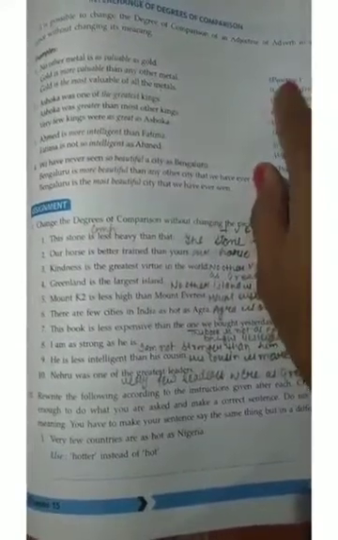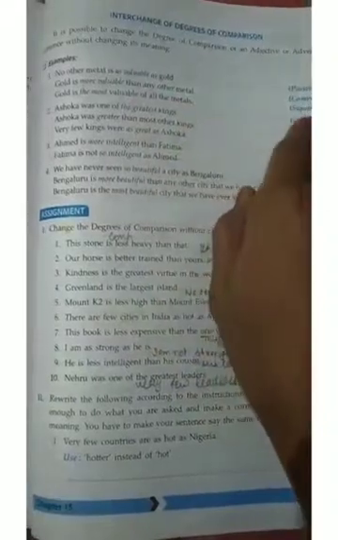As I told you, as we can use for positive also. Gold is more valuable than any other metal, means we are comparing. Gold is the most valuable of all the metals. Of we use and the most we use. That is superlative.